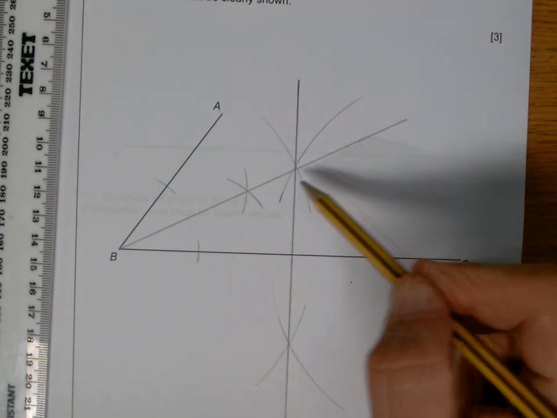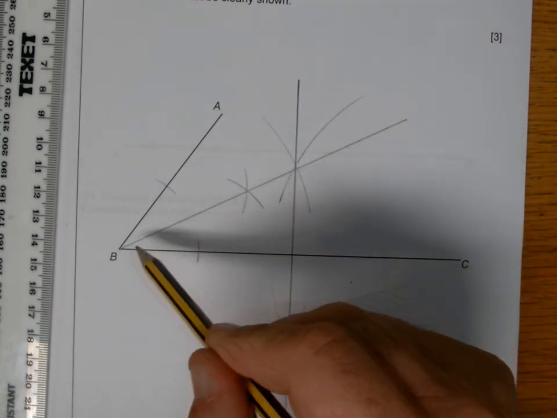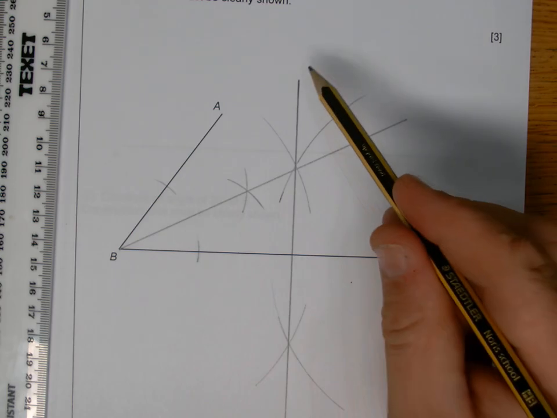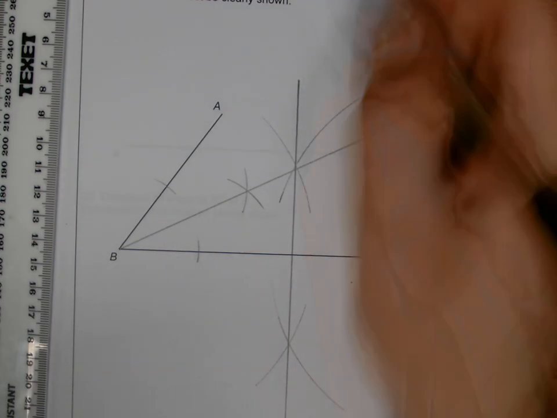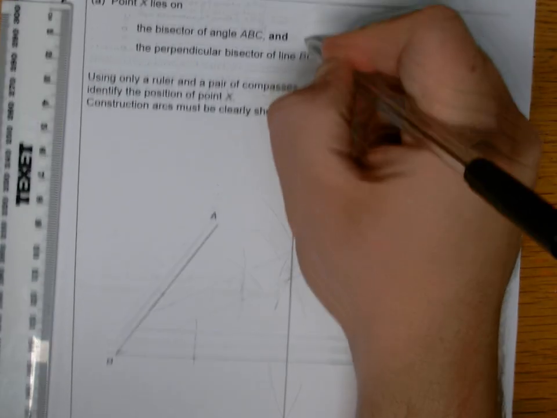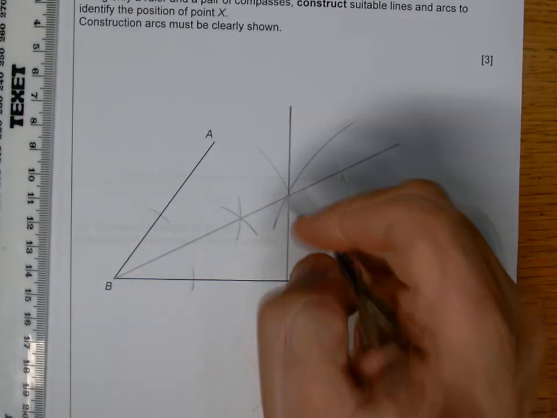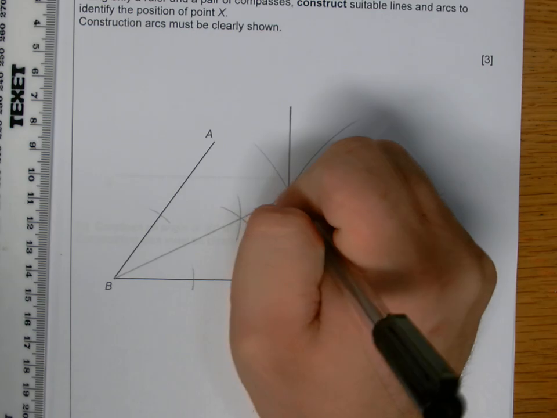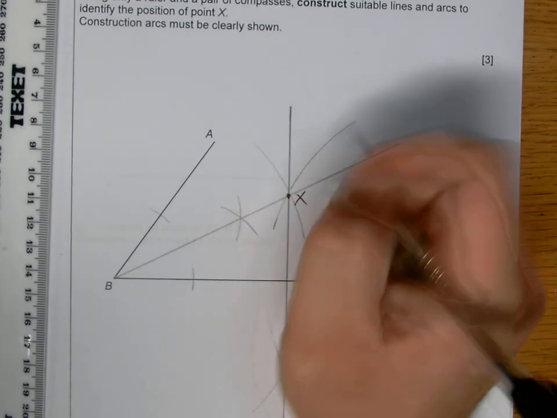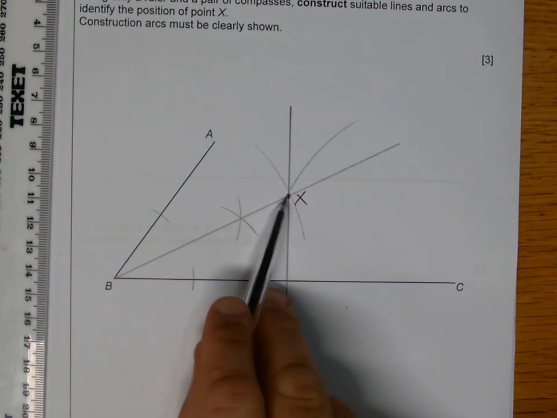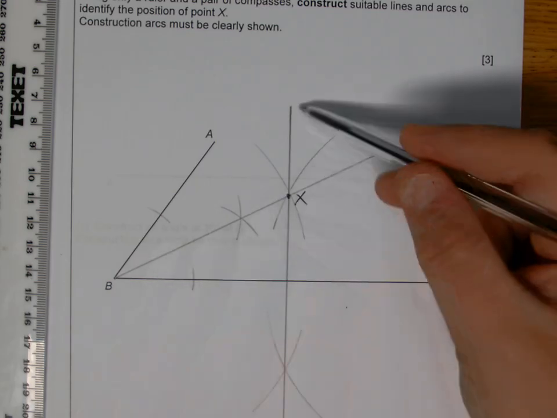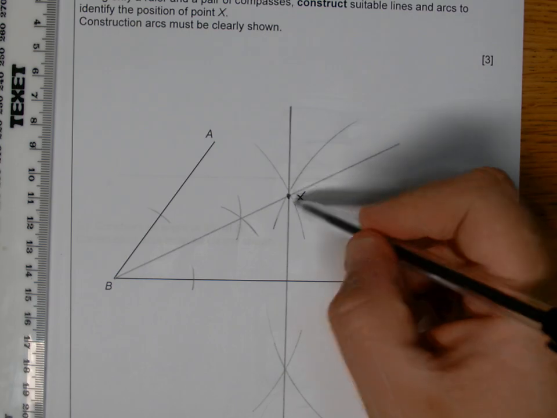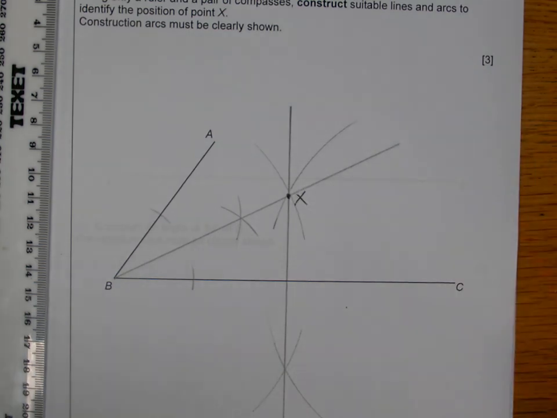And then point X is going to be where the angle bisector and the perpendicular bisector cross. So the only point that satisfies both of these bullet points above is where the two lines cross. So if we go where the two lines cross and mark that as point X, because if you think about it, at point X there, point X is on the angle bisector, but it's also on the perpendicular bisector. So that's the only point that X can be.